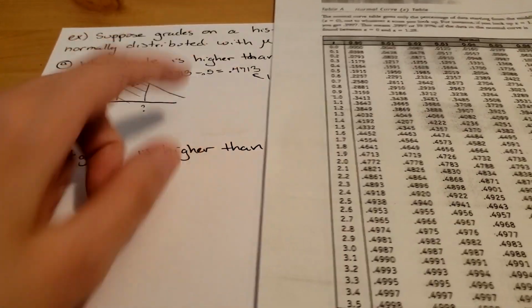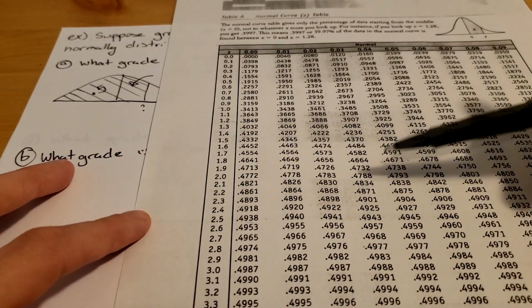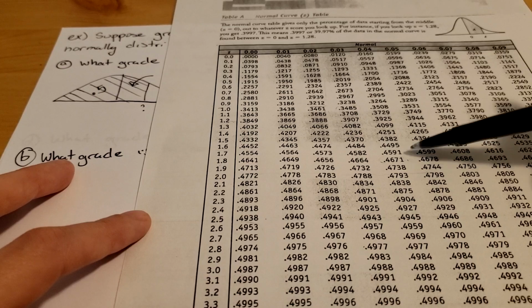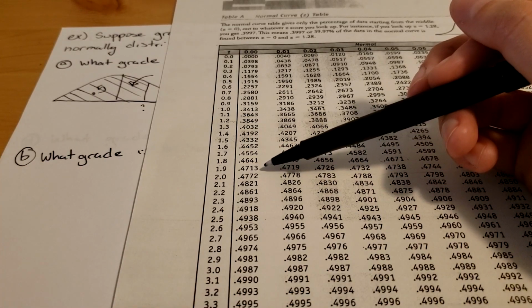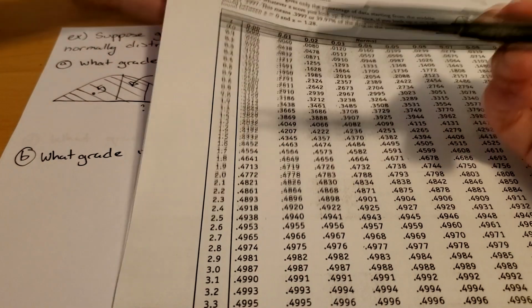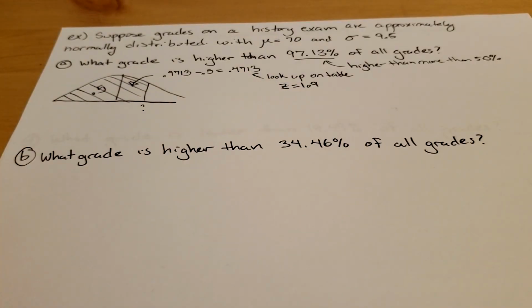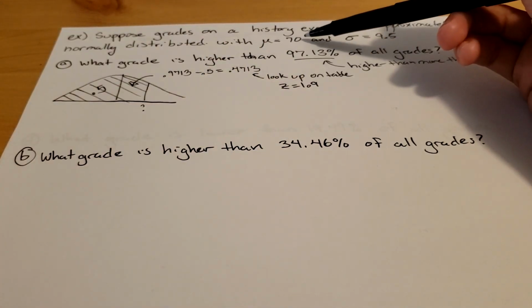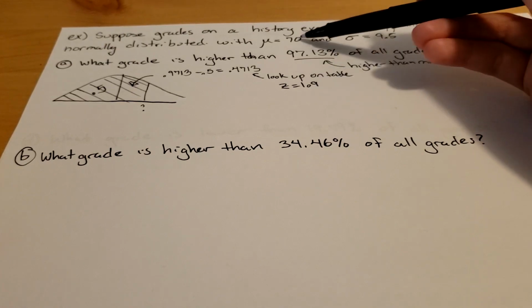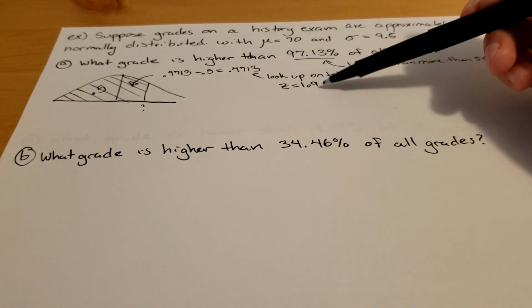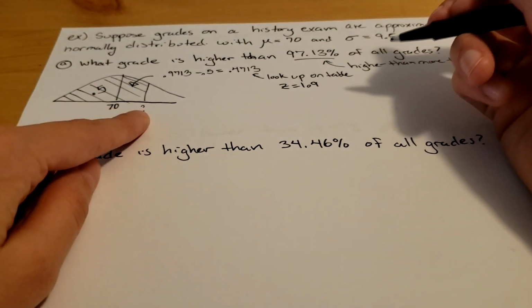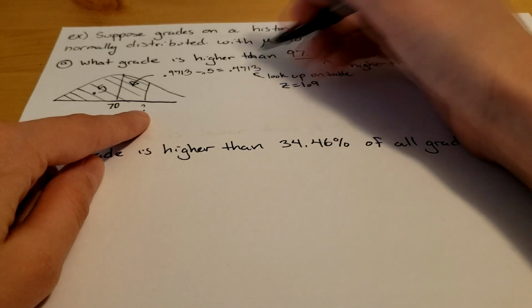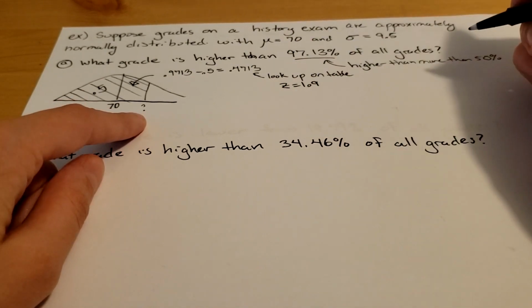We're looking for 0.4713. Okay, here exactly. 0.4713 tells us z is equal to 1.9. However, 1.9 is not the answer that we're looking for. The average score on this exam is 70. 1.9 is definitely below what the mean is, so it would not make sense for this answer to fall here. If our mean is in the middle, 70, whatever this score is definitely is going to be higher than 70 if it's higher than 97.13% of the grades.